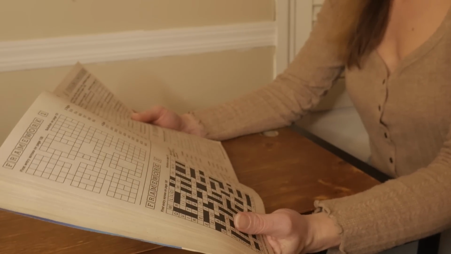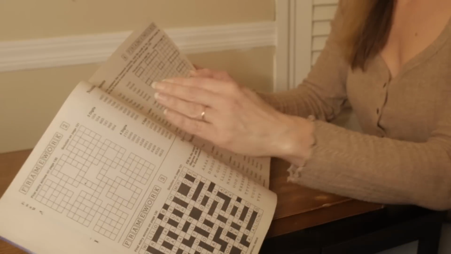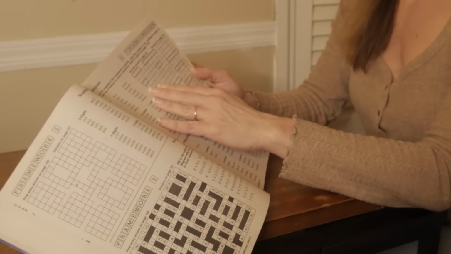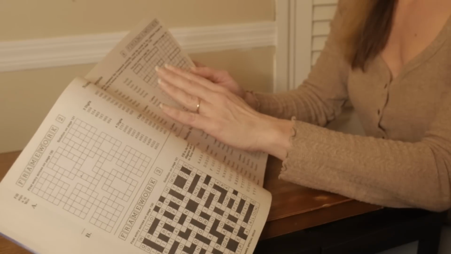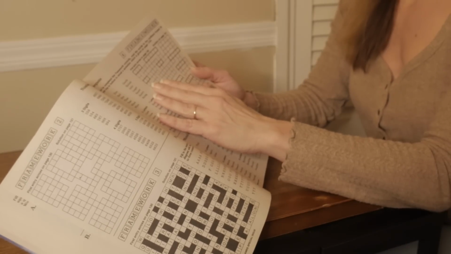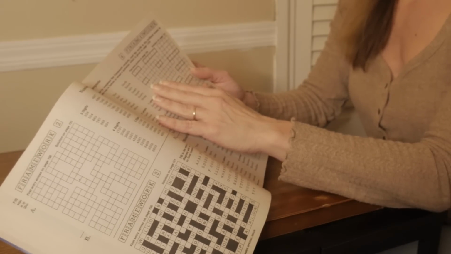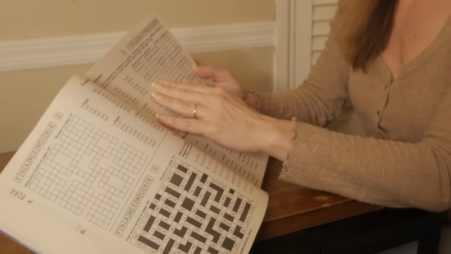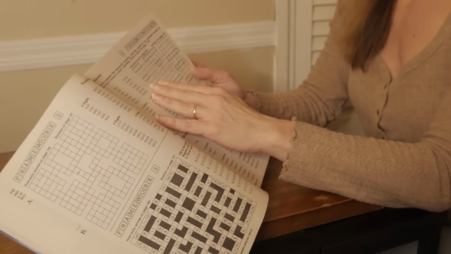And then this one on this side says when you've completed this framework correctly, read the words in the outlined boxes in order from top to bottom to reveal a quotation.